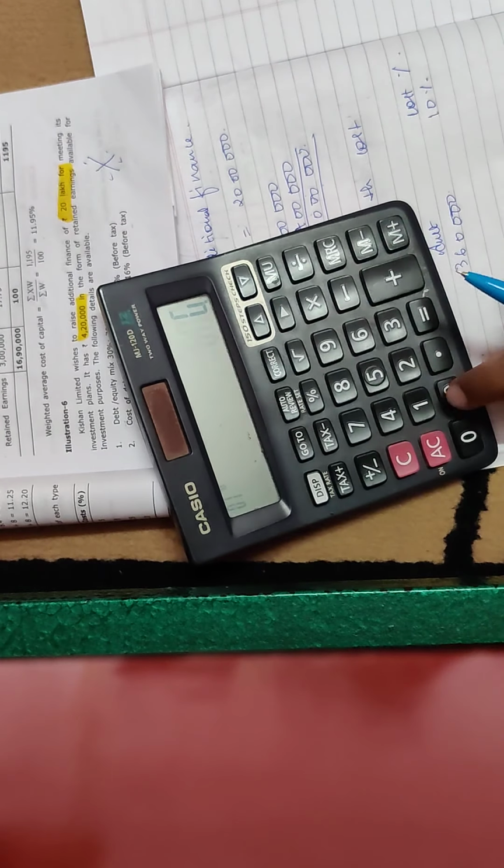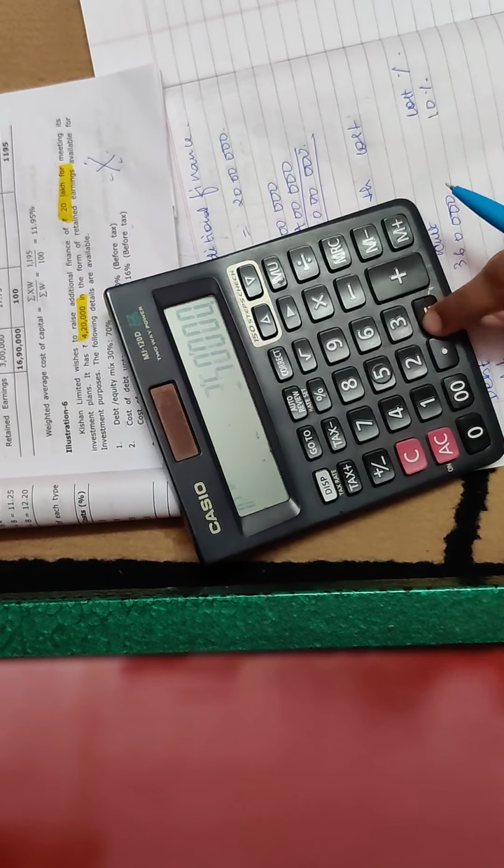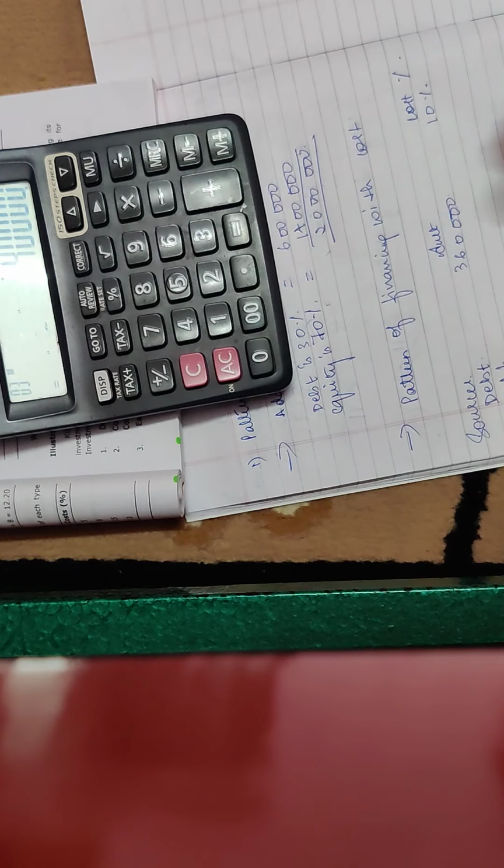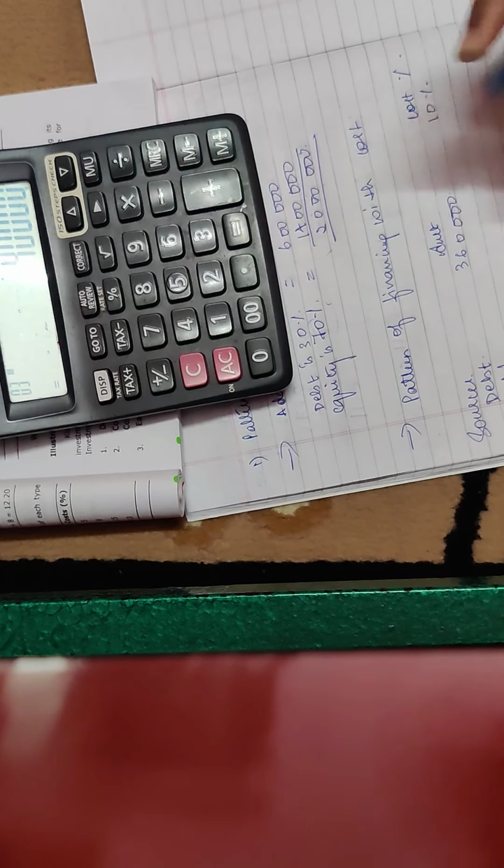Okay, 6 lakhs minus 3,60,000 will give you 2,40,000.